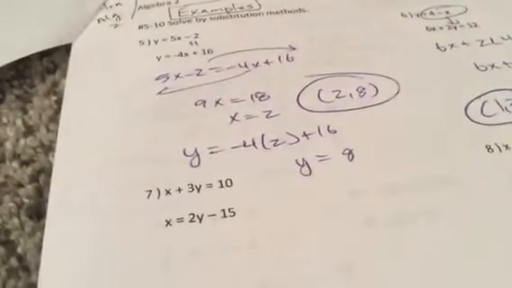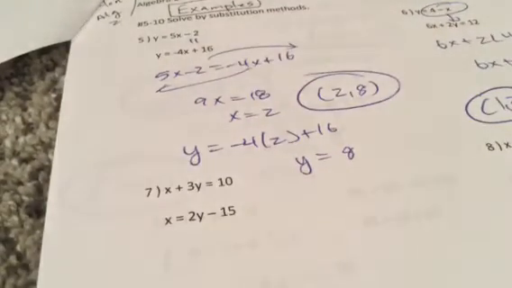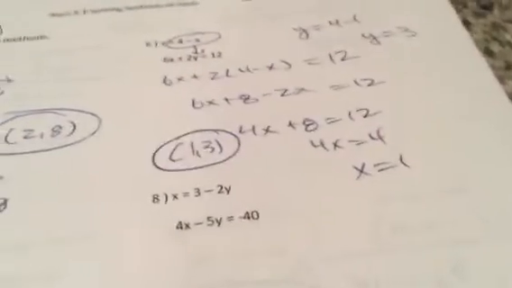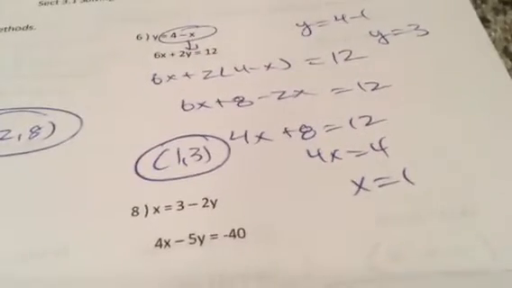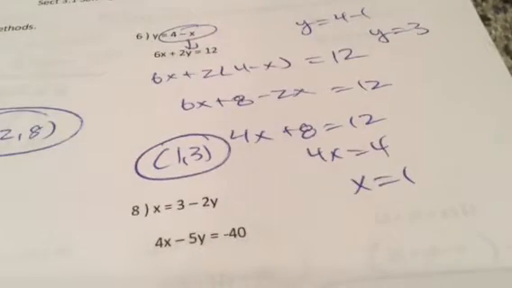Then page 2 here, here's some examples. The answer to number 1, you might have to pause this many different times. They both equal y, so set them equal to each other. Number 6 is a clear-cut example of substitution. Plug in 4 minus x in for y in the second equation. Solve for x and y.